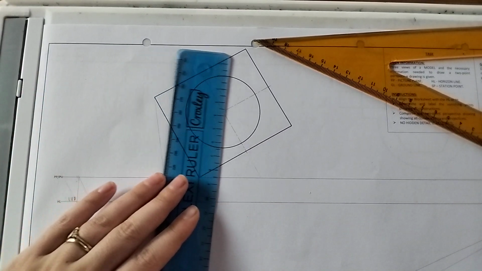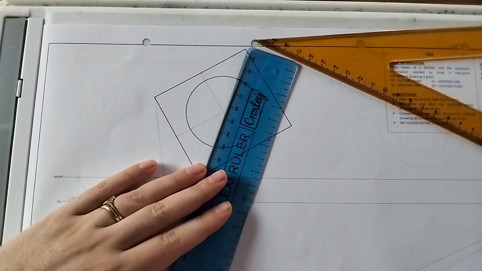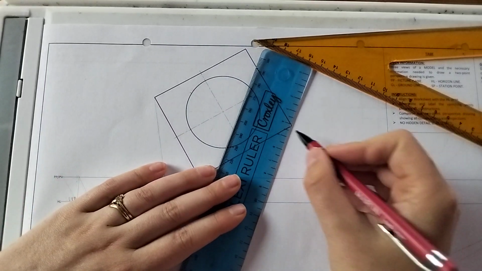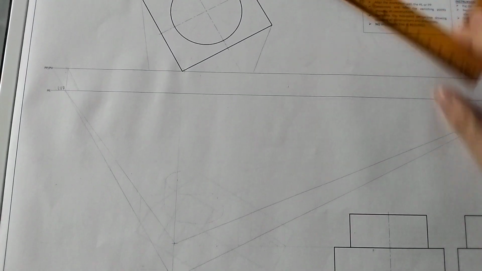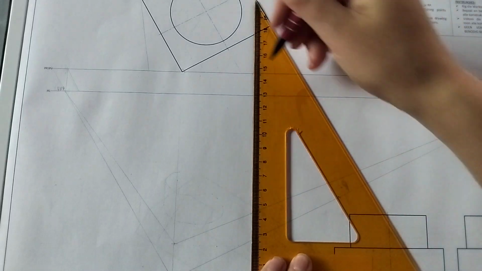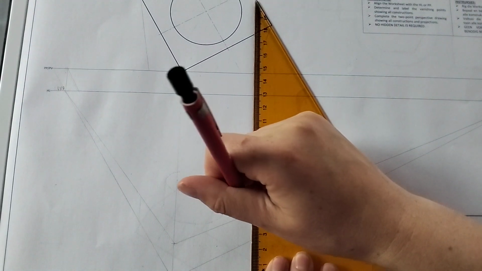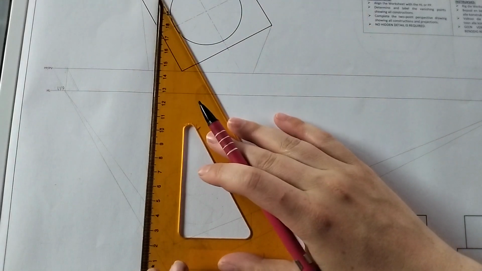So the first line, and then the same with this other one as well. Okay, so just bring it down, and then I'm just going to bring it down to where the block stops. I'm also not going to draw a construction line through, just from here to there, and the same over here.